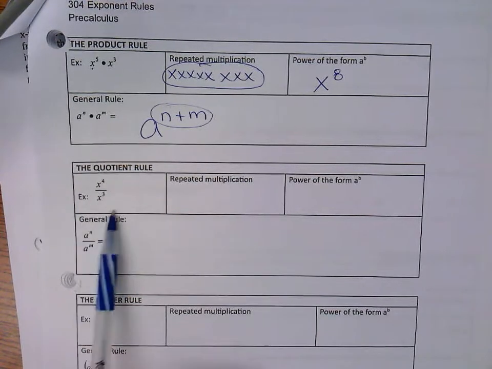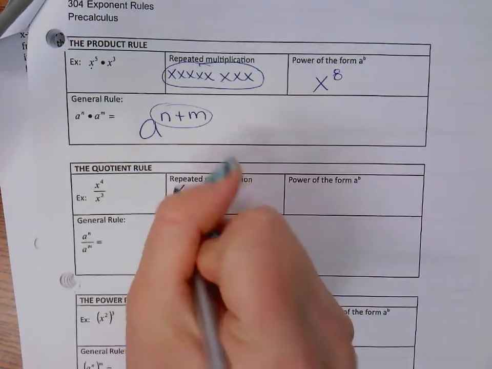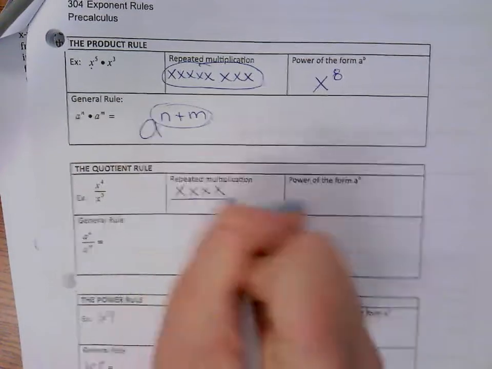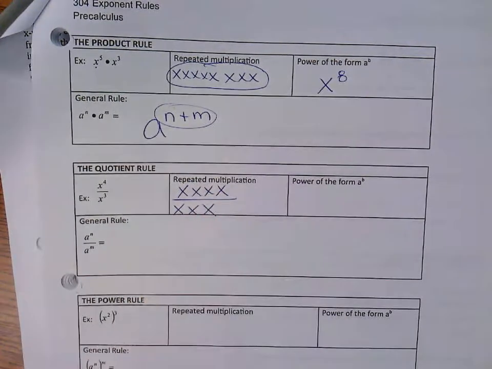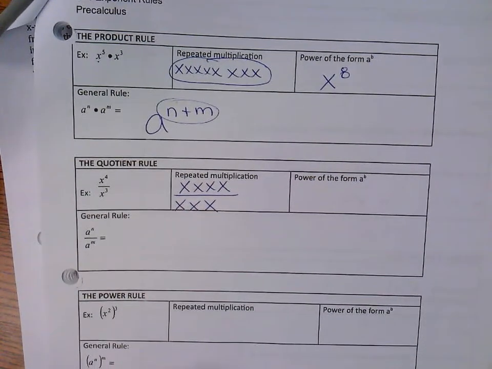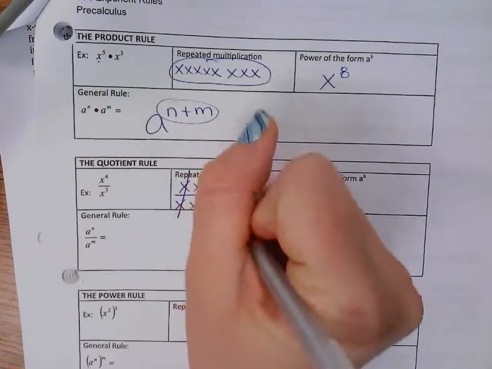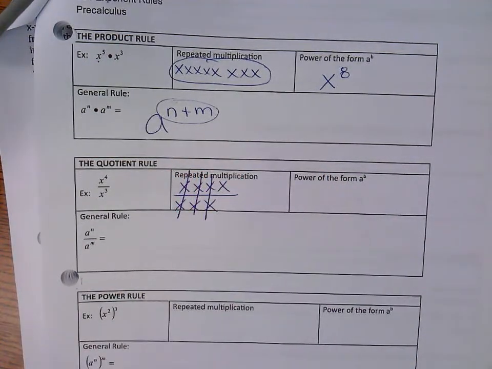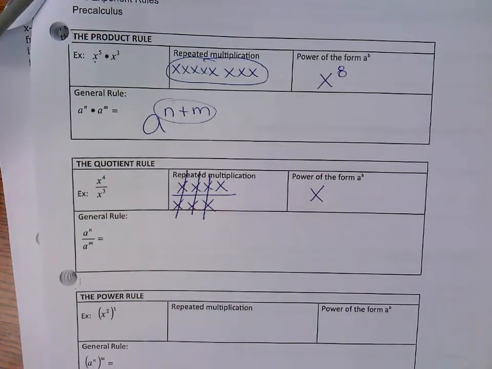All right, how do I simplify this? If I have x to the 4th on top and I have x cubed on the bottom, think about what's going to cancel. 3 of those x's are being divided by themselves, and you'll have x to the first left in the numerator. So it's really x, or x to the first. What did I just do?